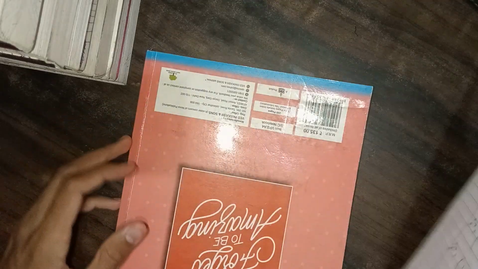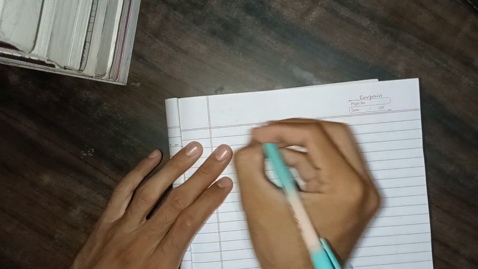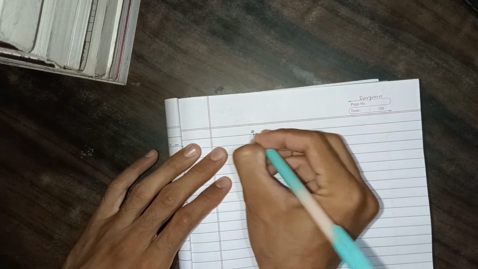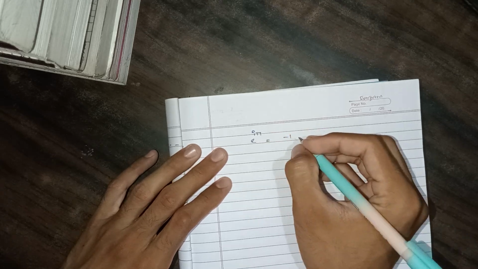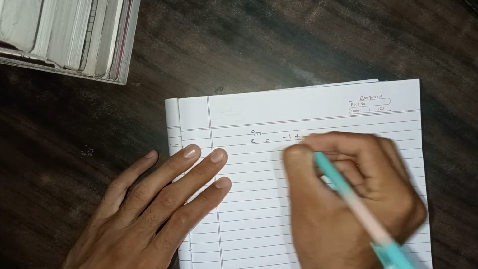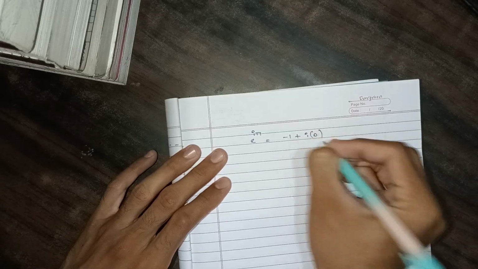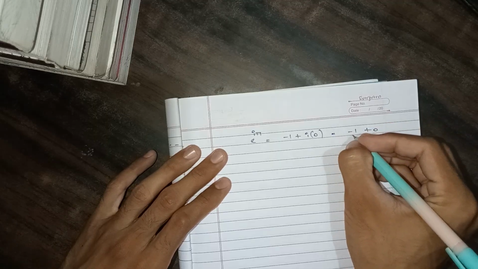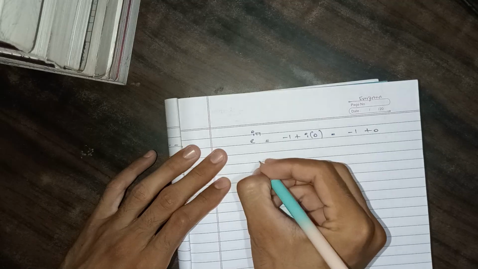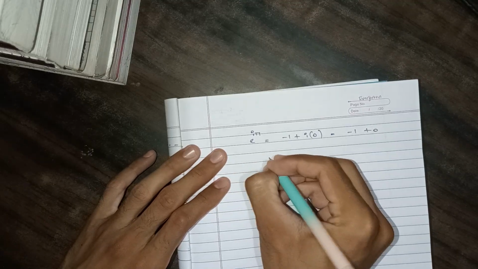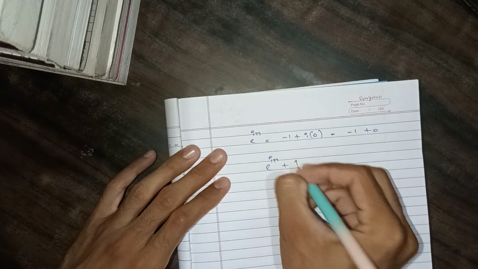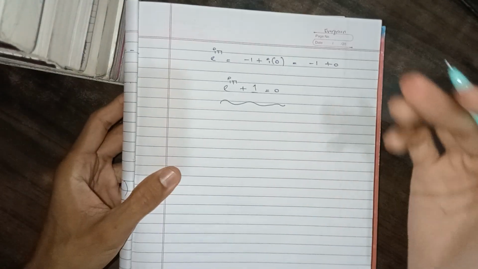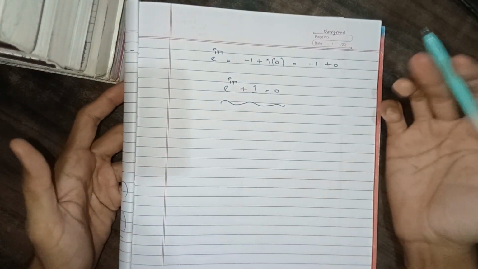So if we now substitute these values back, e to the power i pi equals minus 1, in place of cos pi, plus i times sin pi, which is 0. So that will be equal to minus 1 plus 0. So we take the minus 1 from this side to this side, and we will get e to the power i pi plus 1 equals 0. Boom! Wonderful!